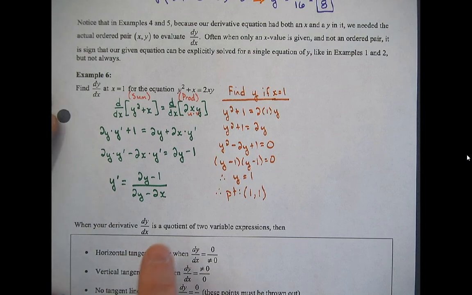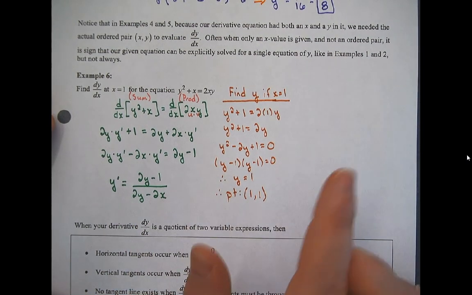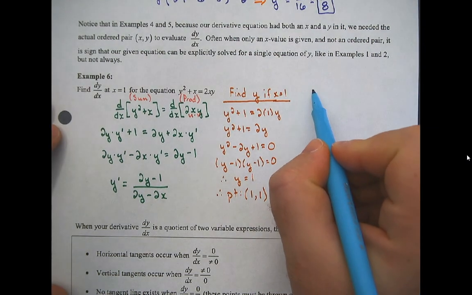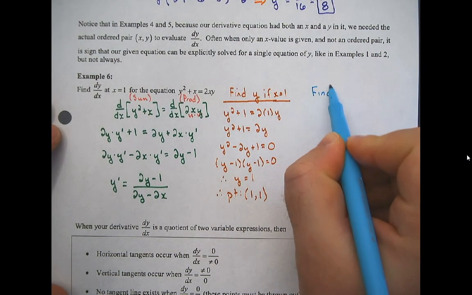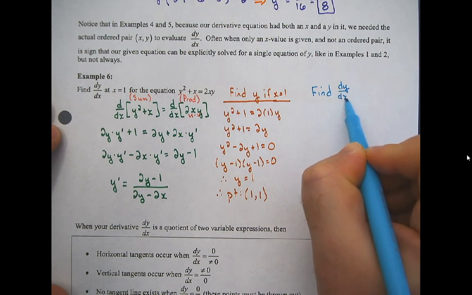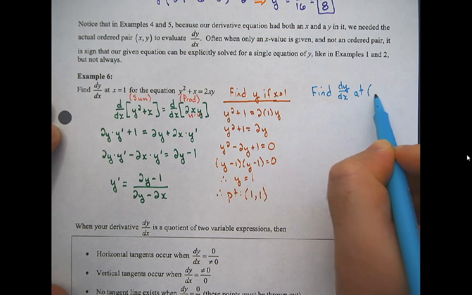All right, so now we're going to figure out what's the slope. Now we want to find dy/dx at (1, 1).